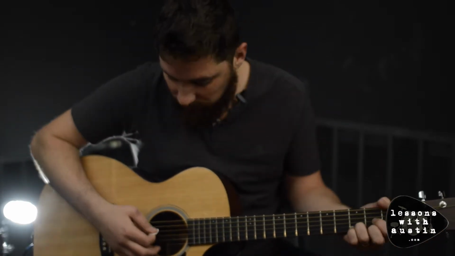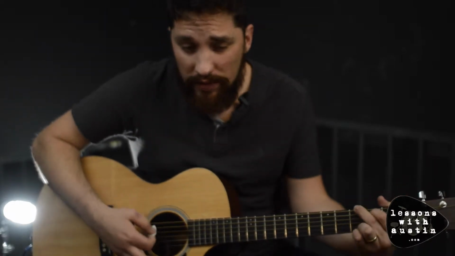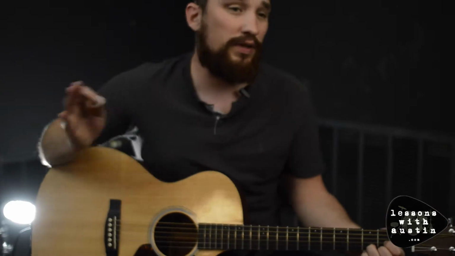Then the 3rd most common chord is a D. So in the key of G, I have a 1 is my G, 4, and my D is my 5 chord. 1, 4, and 5. So 1, 4, and 5, I can play country, I can play blues, I can play rock, I can play a lot of different styles.